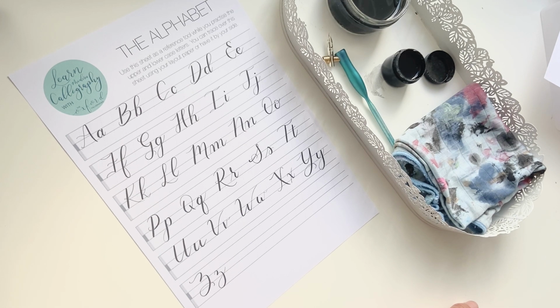So grab your pen and ink, get yourself in a really nice comfy position, so facing forward, feet flat on the floor, making sure that you're not hunching over your work as well, and time to get started.